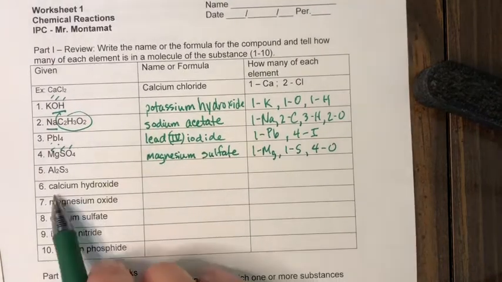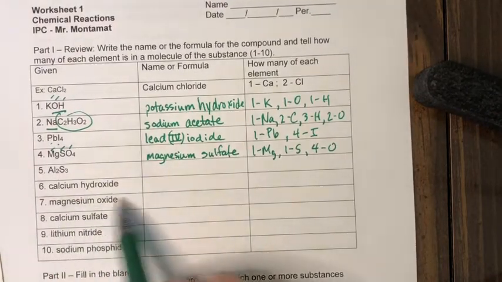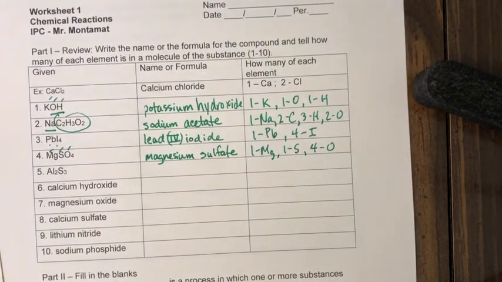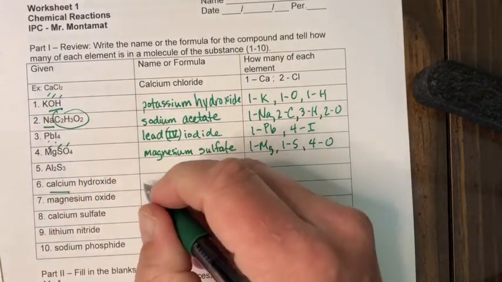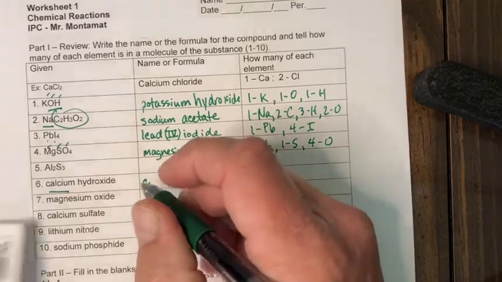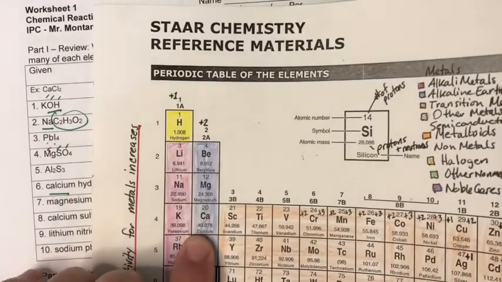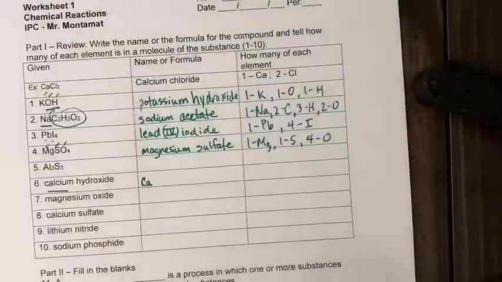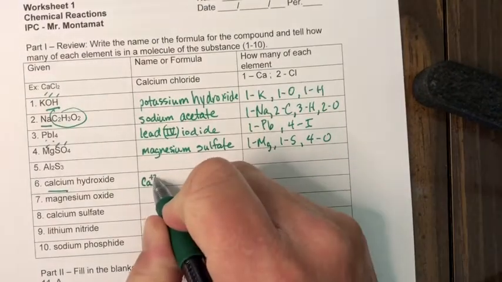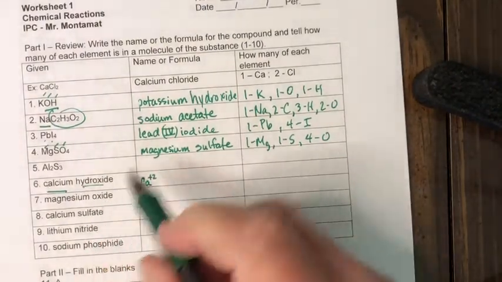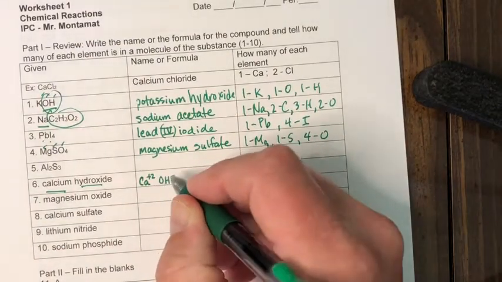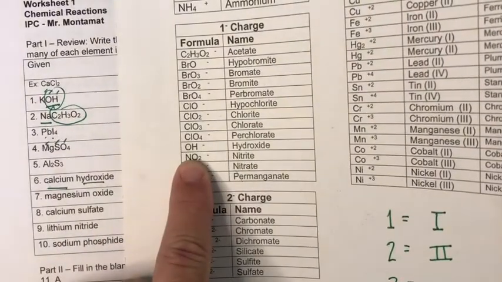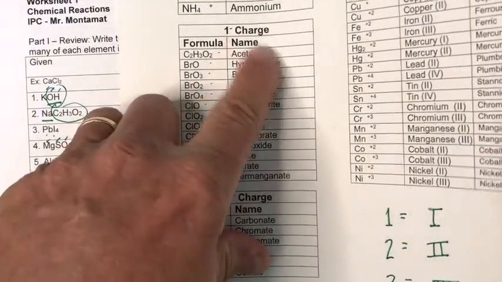Okay, here we're going to go from the name to the formula and do the same. We're going to count the elements. Okay, so calcium. Calcium is a Ca, and calcium is in group 2, so it's going to form a +2 ion. So we put a +2 as a superscript. Hydroxide, you remember hydroxide from up here? It is OH and has a -1 charge. This is listed for you on your list of polyatomic ions, and it's in the -1s.